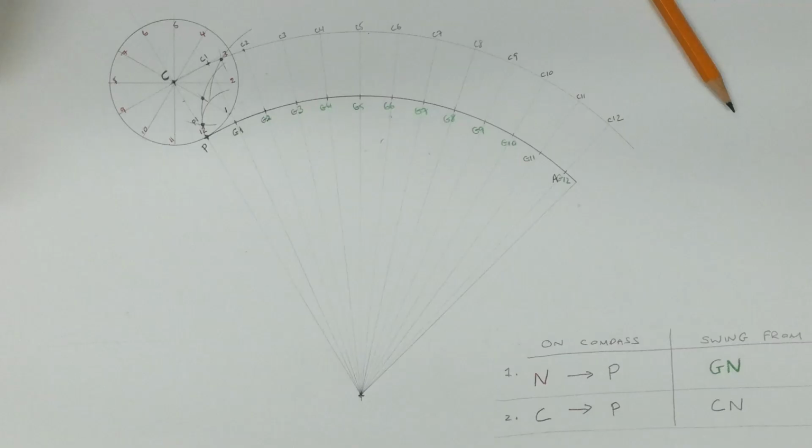Now I'm just going to pause the video here. I'm going to do up as far as point 5 and up as far as point 6, because I'm going to show you something different with point 6, an issue that you might run into.